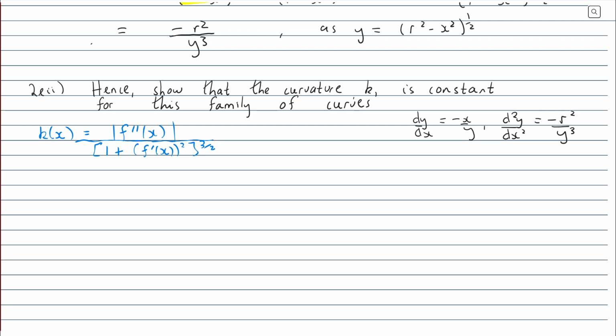Part 2 of 2e: we have to now show that the curvature k is constant for this family of curves. Just remember that for any function f that's differentiable twice, the curvature is given by this function here, k of x, which I've written out in blue. In part 1, we found dy/dx was negative x over y, and the second derivative was negative r squared over y cubed.